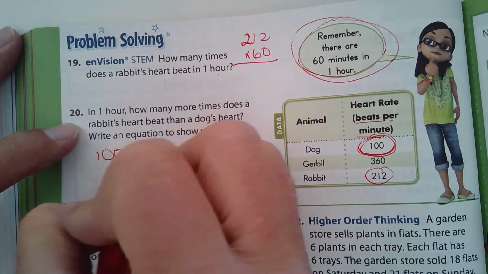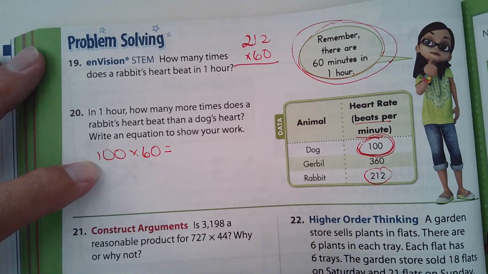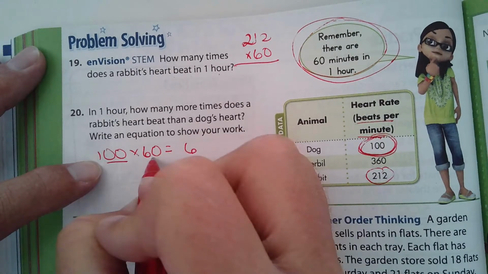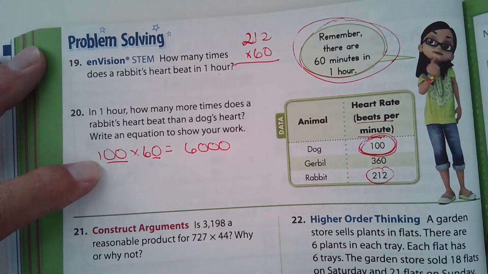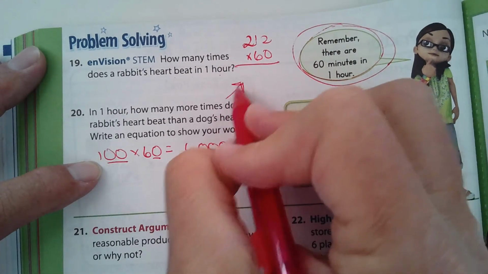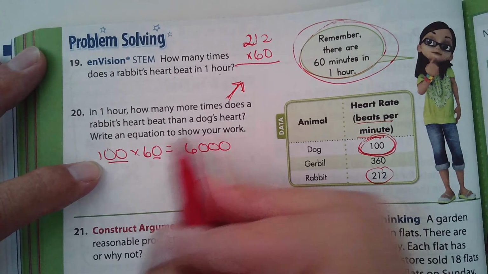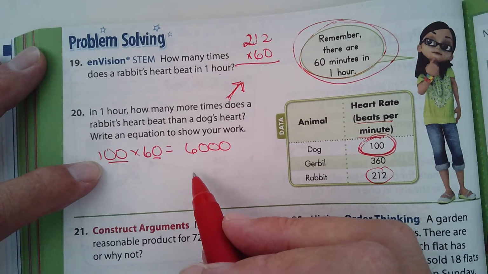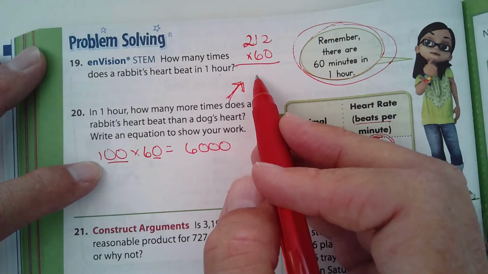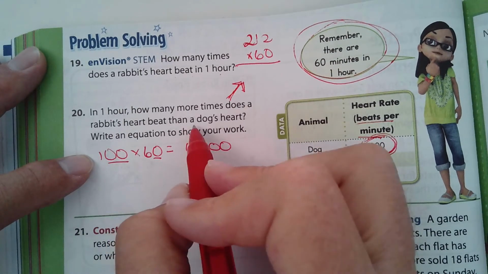And so there's 60 minutes in an hour, so it's going to be 100 times 60. This is going to be easy. So what is that? 1 times 6 is what? 6. And then we didn't use those zeros. 1, 2, 3. So it's 6,000. So a dog is 6,000. A rabbit, well, you guys are going to have to figure that one out. But a rabbit's going to be quite a bit more. And then you're going to subtract the difference. You're going to subtract 6,000 from the rabbit's heartbeat, which is going to be quite a bit more. And then you'll be able to see how much faster it is.